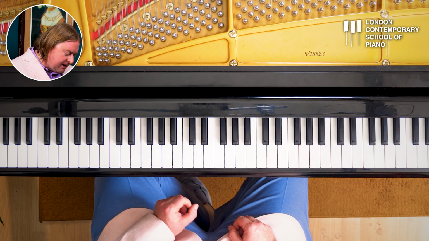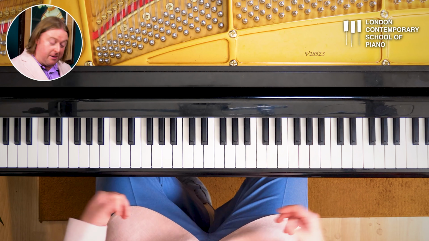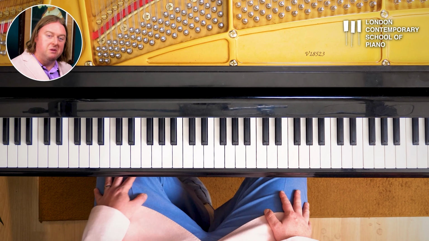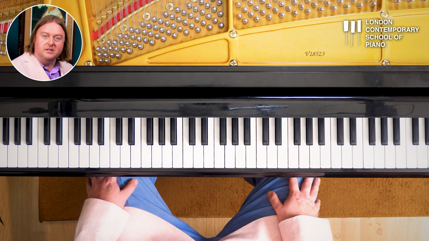So I'm going to have to think of something slightly different to do with this chord progression, which we've heard many times now, to finish the piece. Wish me luck. And let's go from the very beginning of this F minor piece of music.